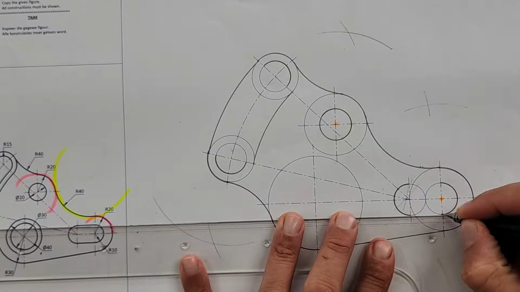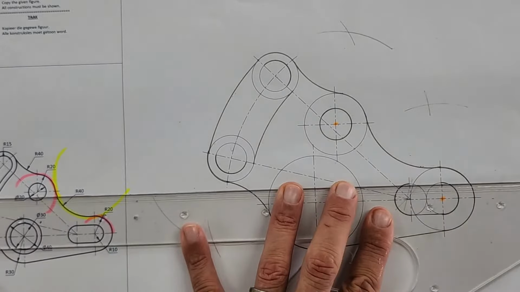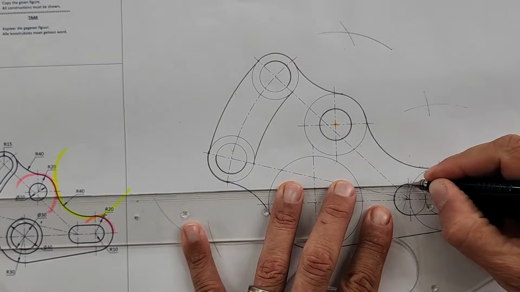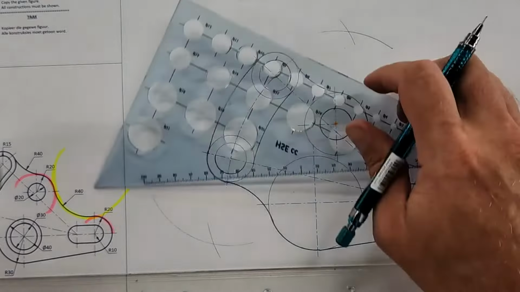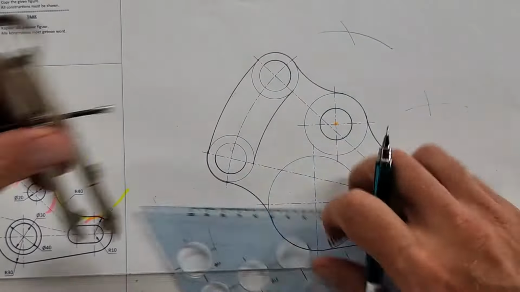Okay, are you with me? Alright, you can finish off the rest of this drawing very easily. Last one is this circle here. Let's quickly do that. That outside is radius.